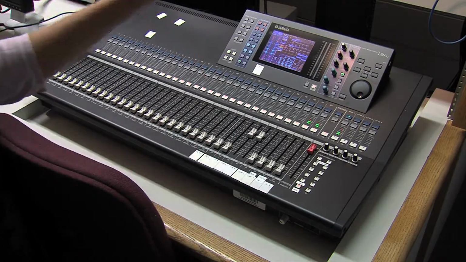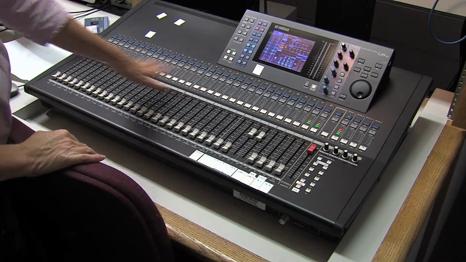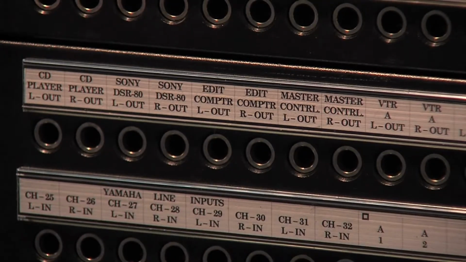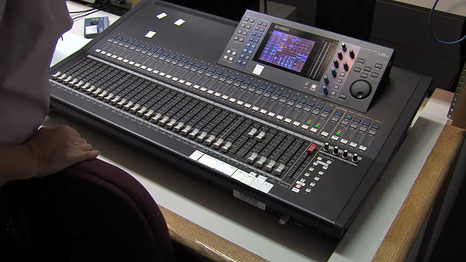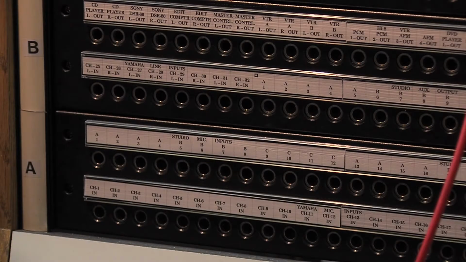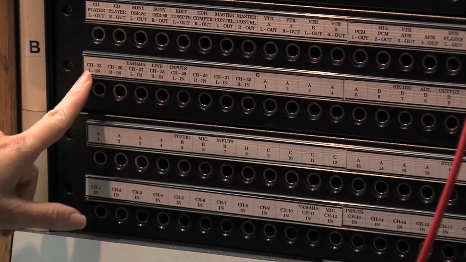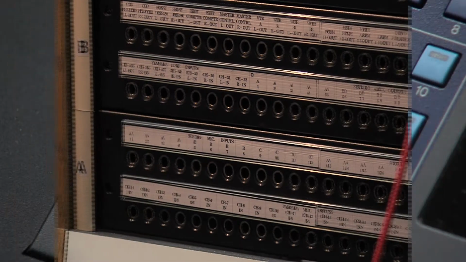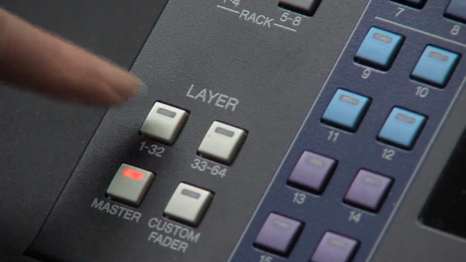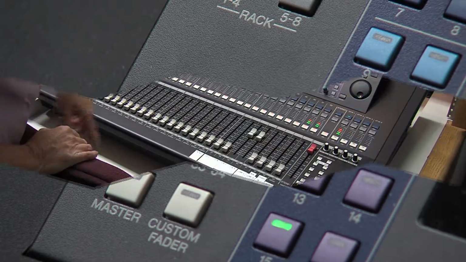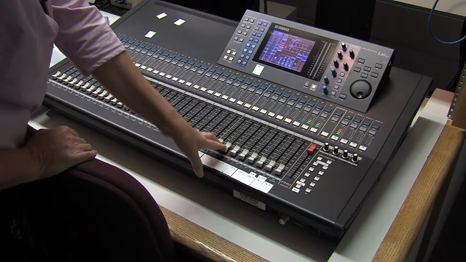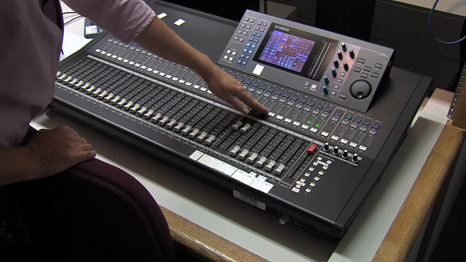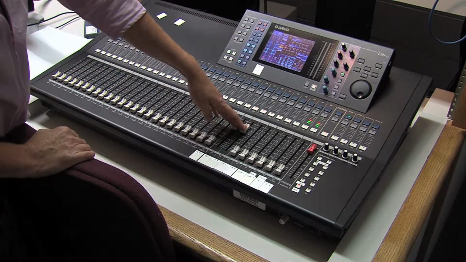And if you're curious as to what is on each input number, you can look at the patch panel up here, and there are several things normal to different inputs on the board. For example, if I wanted to find the CD player, I would probably turn on channel 25 and channel 26, which means I'd want to be in layer 1 through 32, which I am. I know that because the green light is on. I need to find 25 and 26. Bring up the faders. Now I can turn these two on, and I've got the CD left and right channel up.